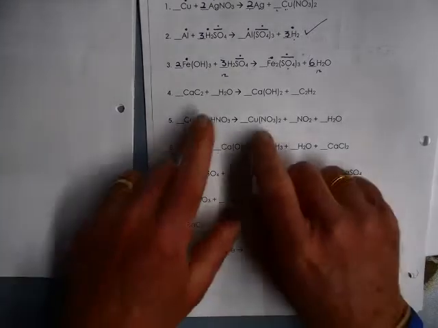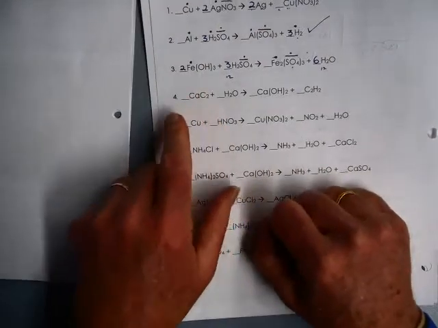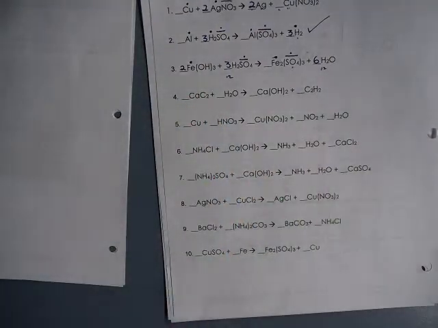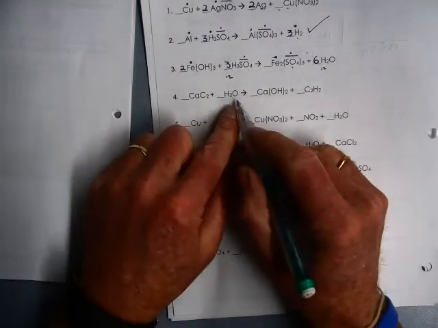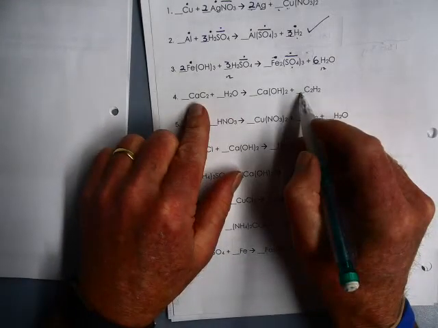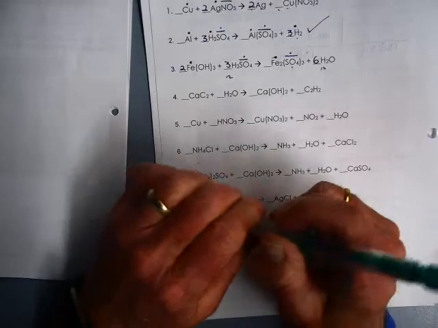Okay, let's look at number 4. And I really strongly suggest that you use pencil, because that will allow you to clear the board again and go back if needs be. Okay, so I'm looking at number 4, things that I notice.